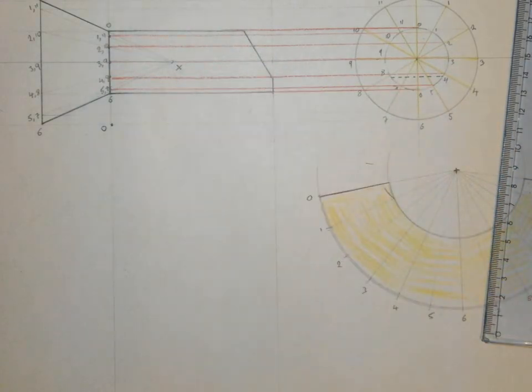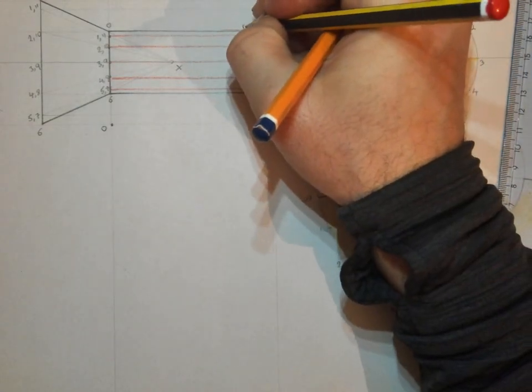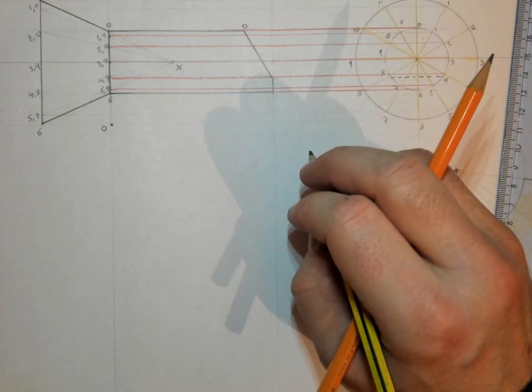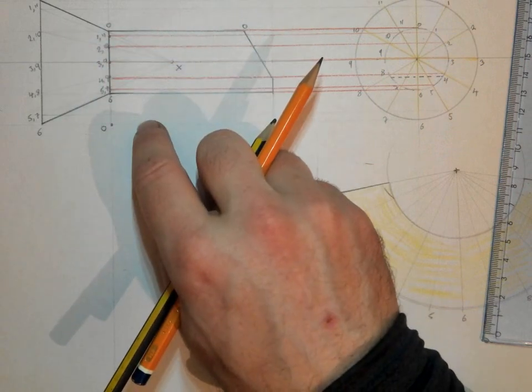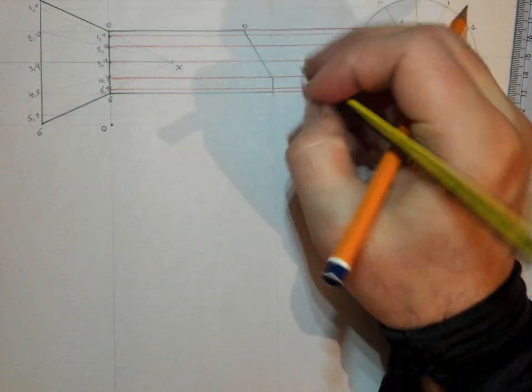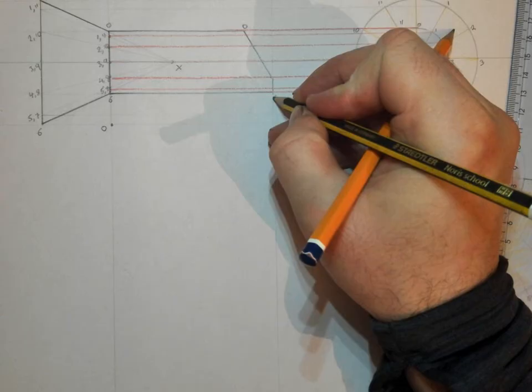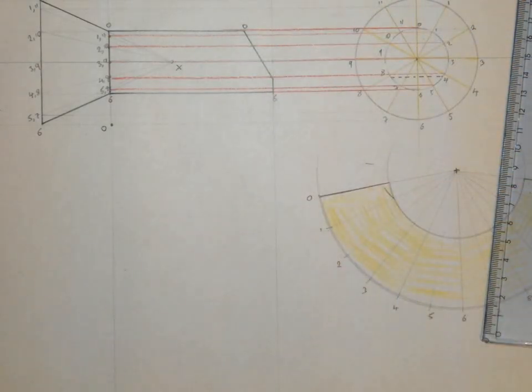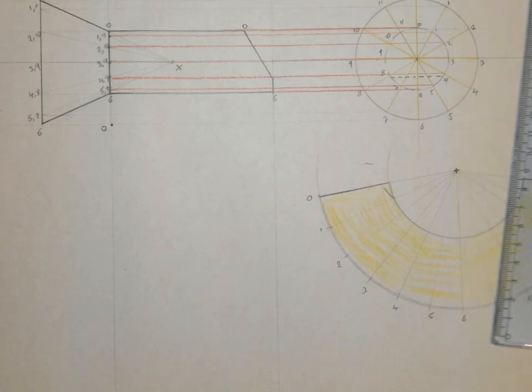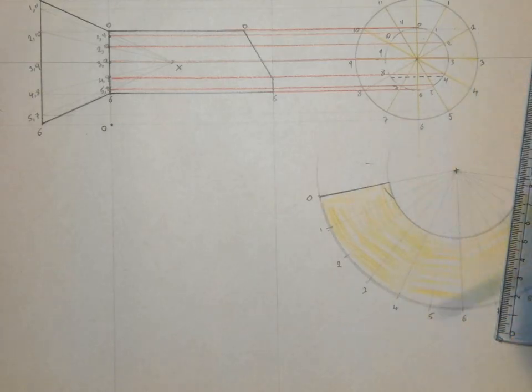So we can call that point 0 as well, because it corresponds with the point in the base. We can call this point here point 6, which is at a different height than 0.